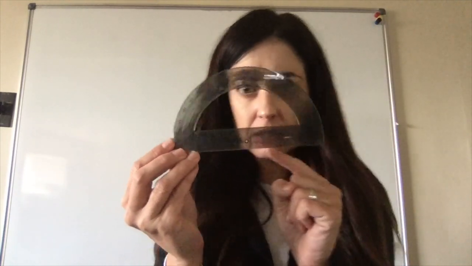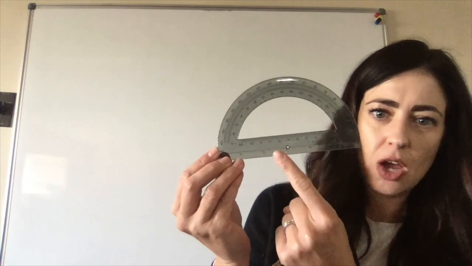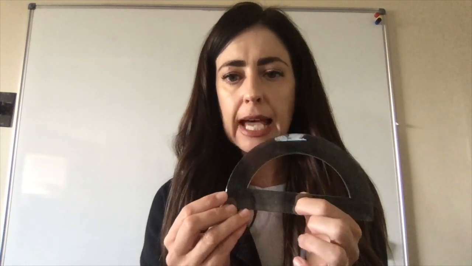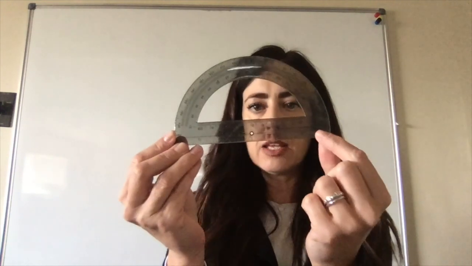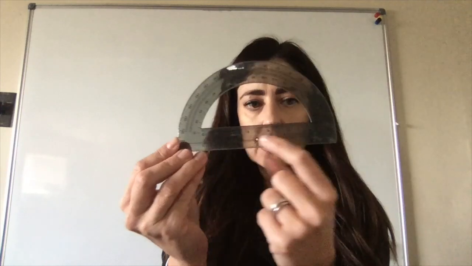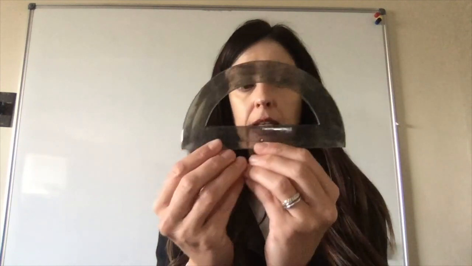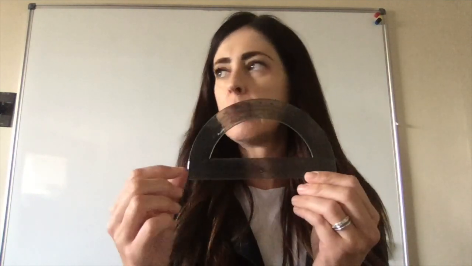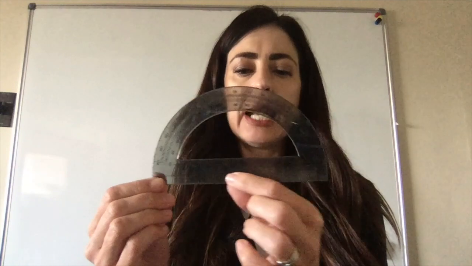First, you can see that dot right there. That's where your vertex is going to line up, okay? So make sure you line that dot up with your vertex. And then running right through that dot with the vertex is going to be a straight line. That's where the bottom of your angle is going to go, okay? So the base of your angle, the bottom line or ray of your angle. So you need to line it up there.